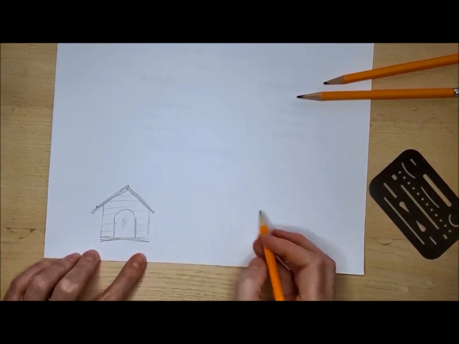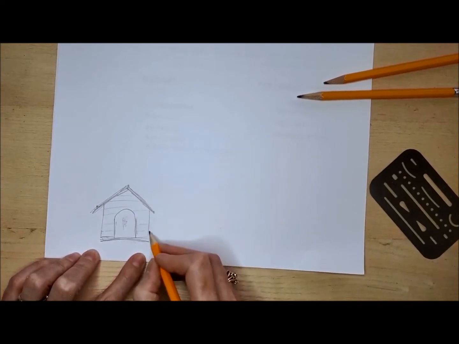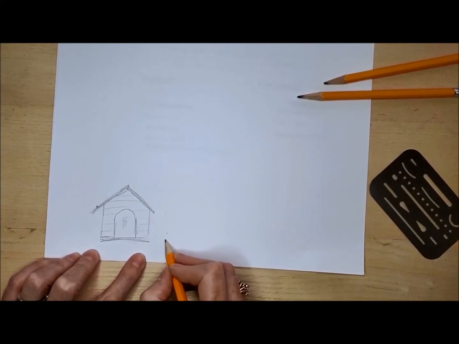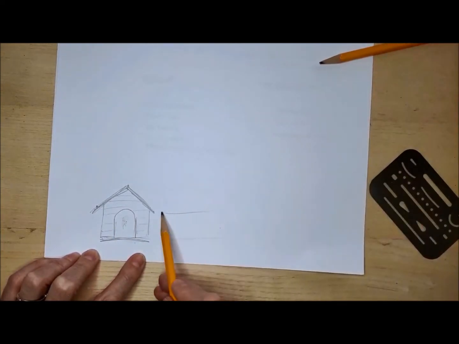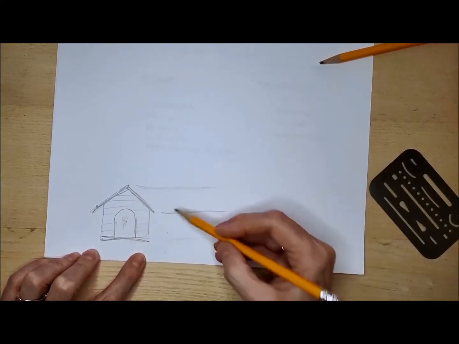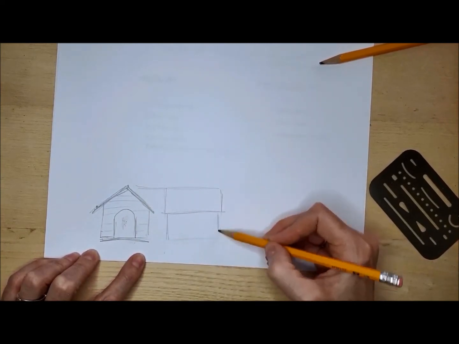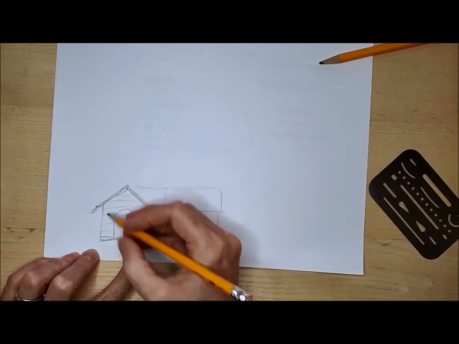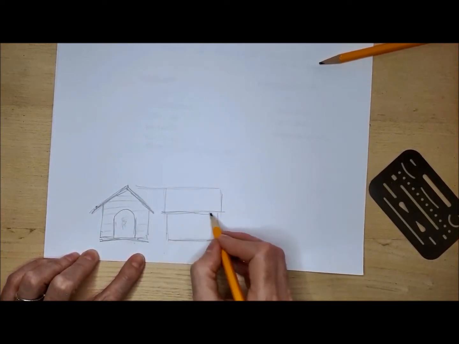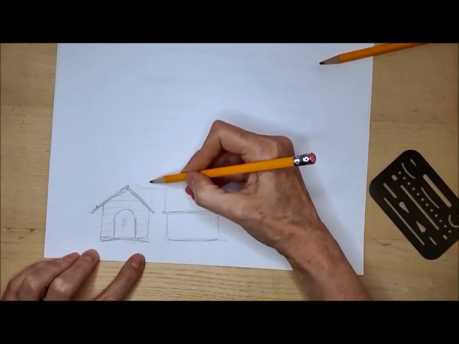We would leave a slight space between our front and right side. Usually it's an inch space. And then we would draw the right side. This is why it's nice to have more than one pencil handy, so you can just change pencils. And notice that my right side is directly to the right of the front view. And so we've got a nice front, a right side, and then we want to draw the top.